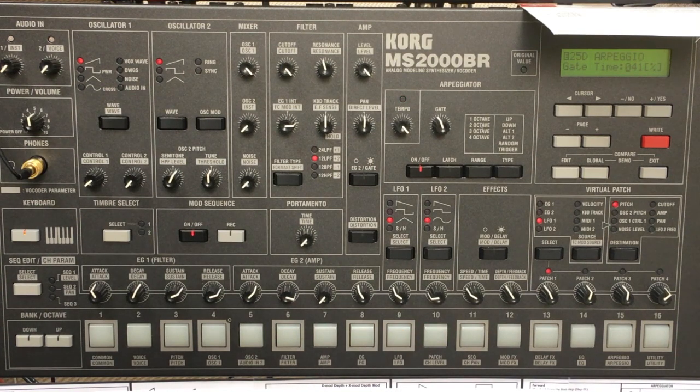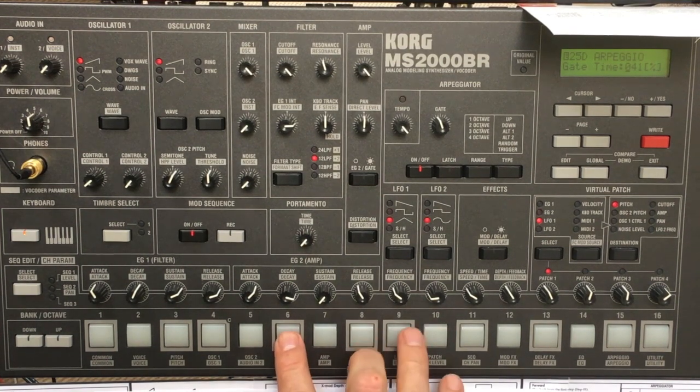However, playing more than one note or changing the octave range on the arpeggiator will start to change the sequence, creating what are called polyrhythms. I'll play a two-note chord and notice the different sequence that it creates.